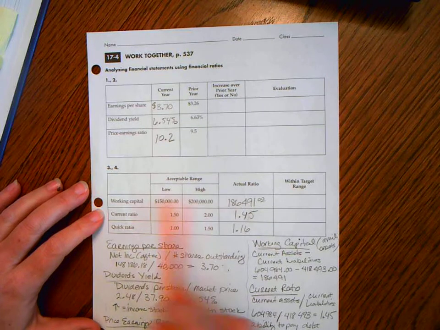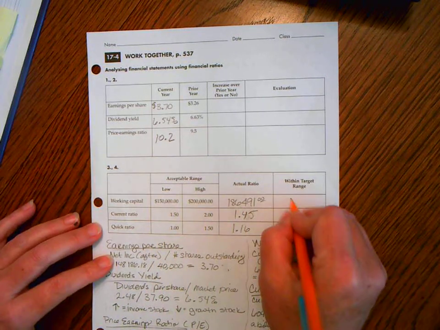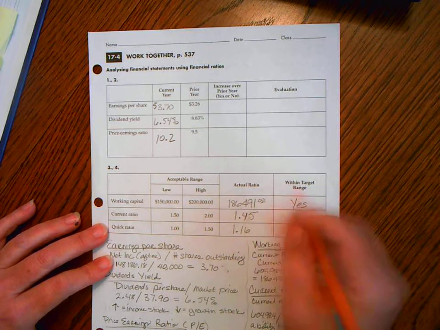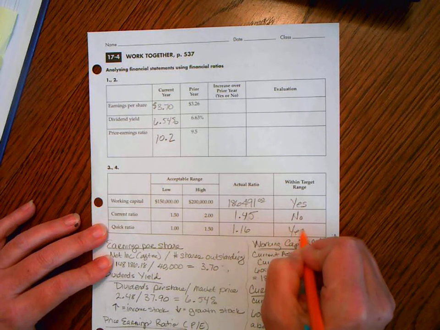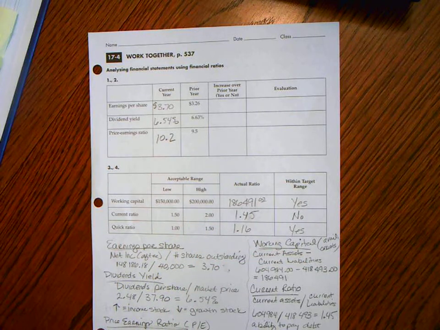So again, we've got some acceptable ranges, and this is just a question, are we within our range? Yes, we're within our range. Nope, not on this one. And yes on this one.